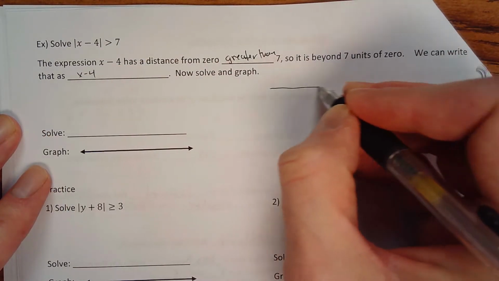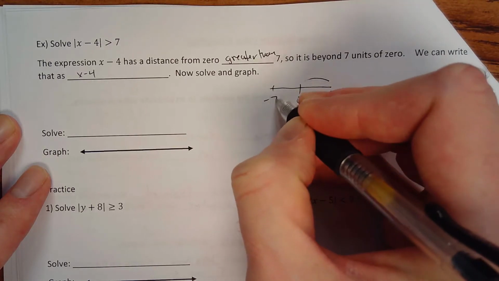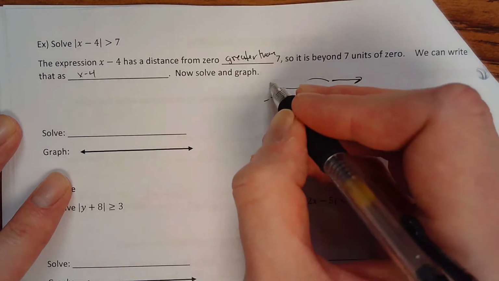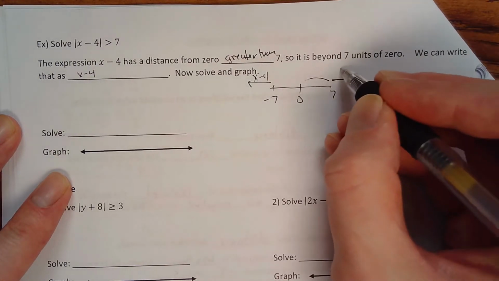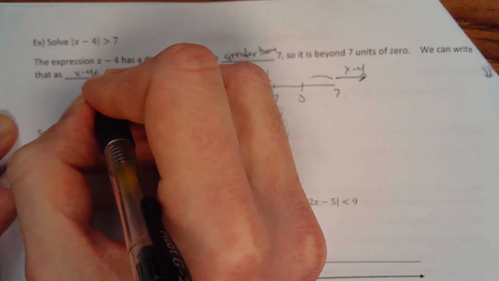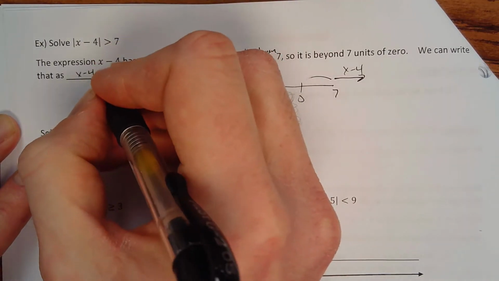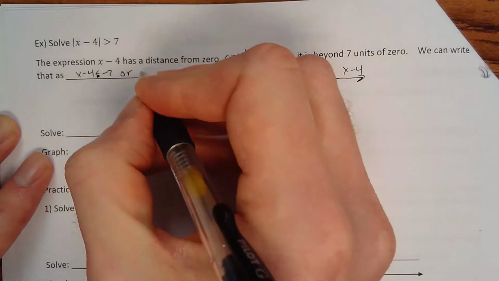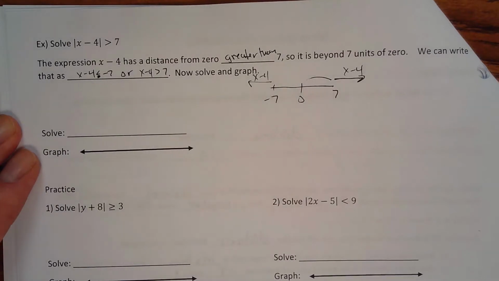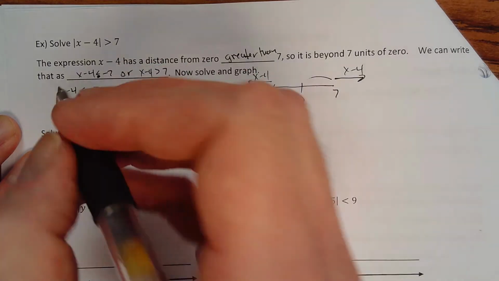Actually, if you need to visually think of this, so here's 0, here's 7 units to the right, 7 units to the left. X minus 4 is outside of that. It's larger than this distance. Okay, so x minus 4 is over here, or it's over here somewhere. So x minus 4 is less than negative 7, or it's on the other side, so or x minus 4 is greater than positive 7. Okay, so if x minus 4 is less than negative 7, let's solve for it.